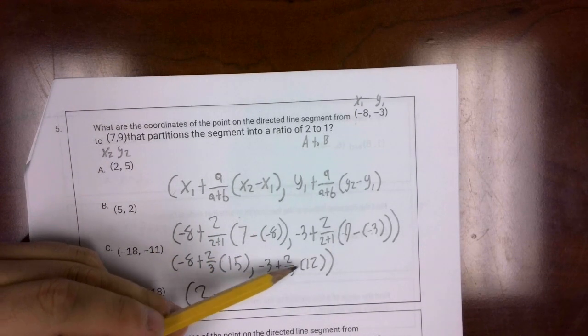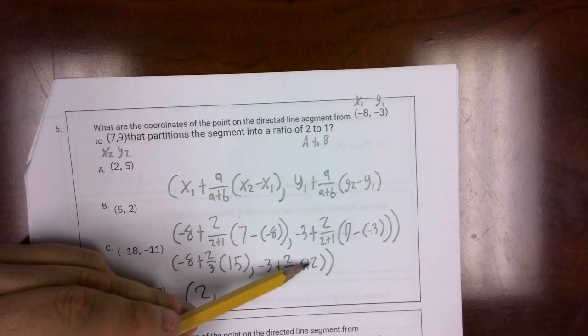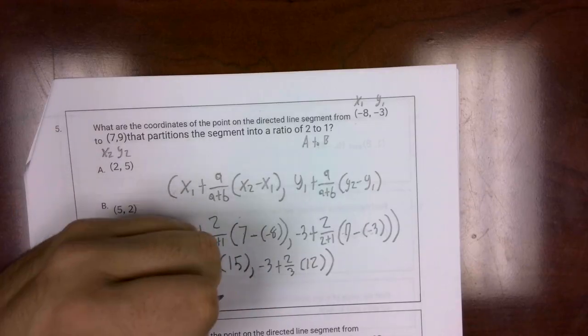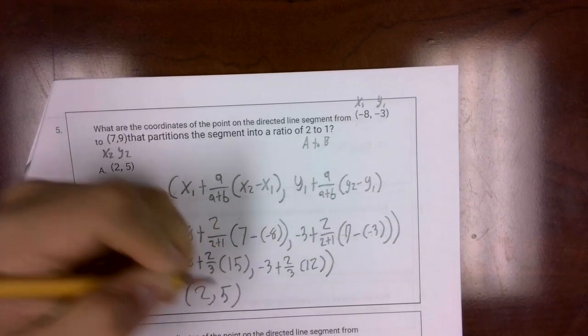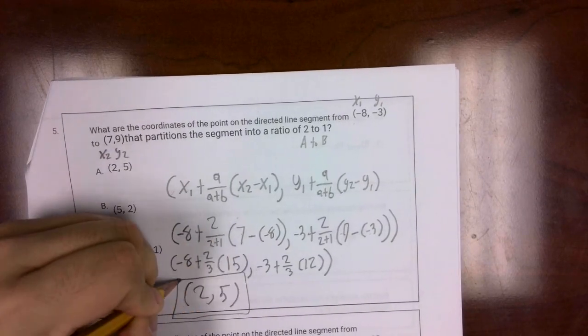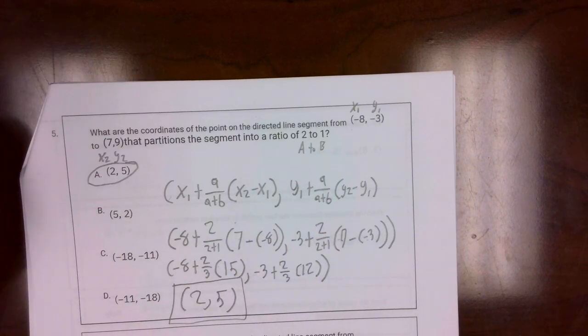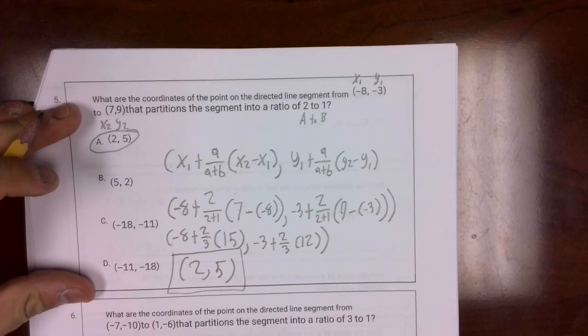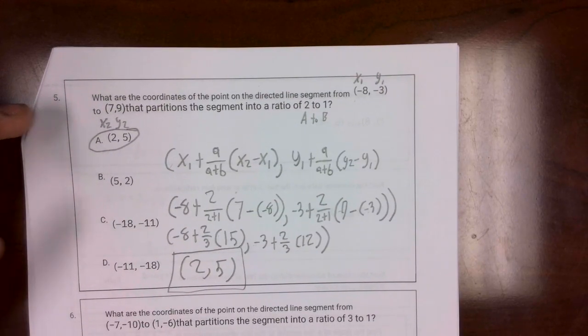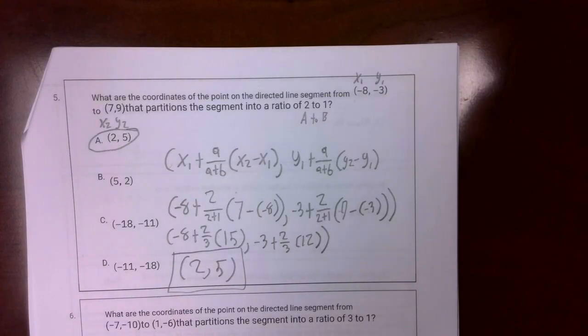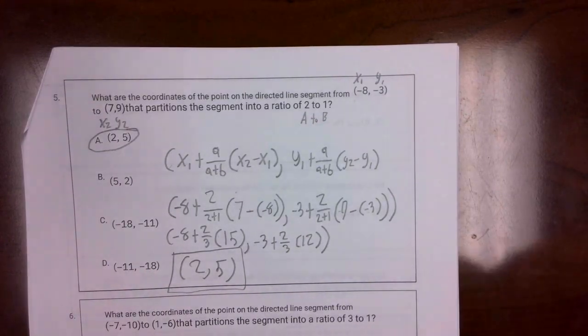What is 2/3 of 12? 4, 8, 12. So 8 minus 3, 5. So our answer is A again. We would solve it the same way for our next problems.